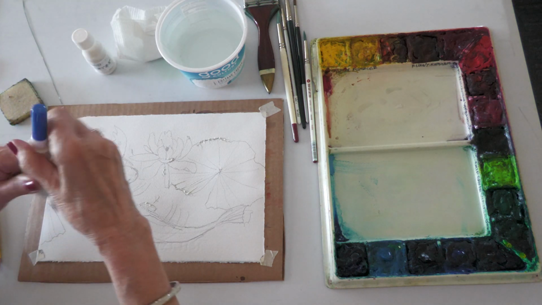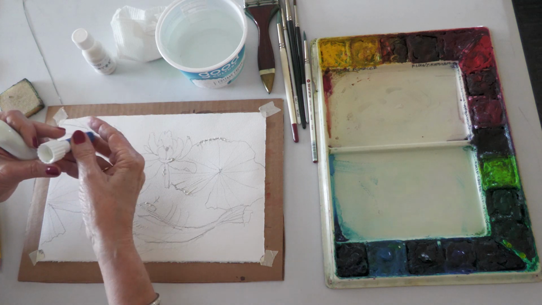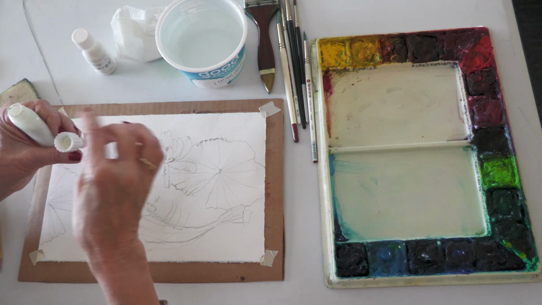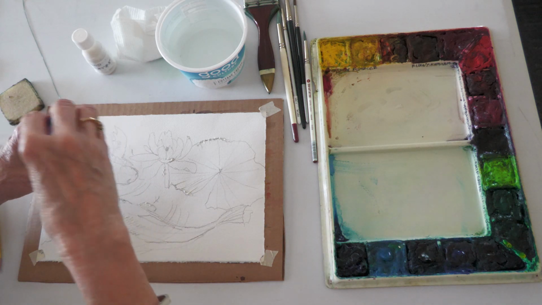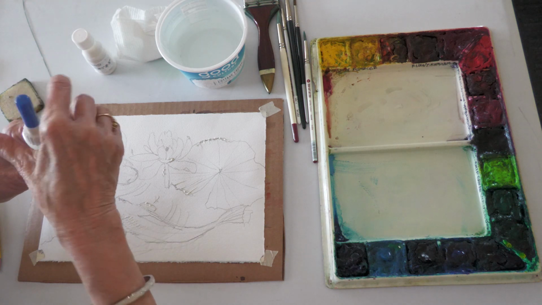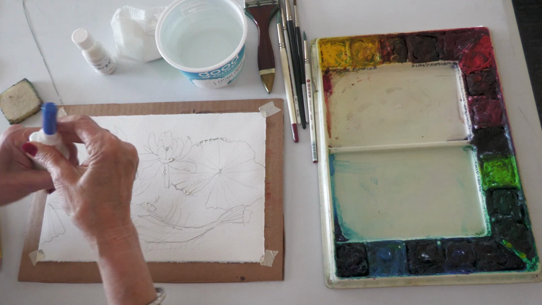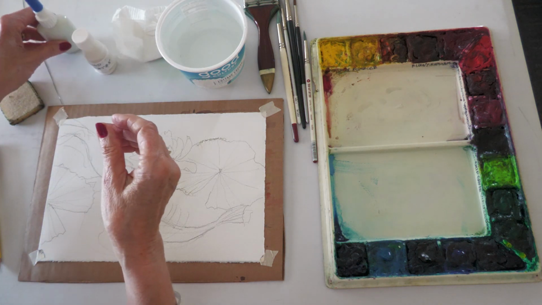Sometimes I just order refills, but if you take the cap off, you can jab it in here, and I've got a little bubble there. Sometimes that just hardens on you. You see how rubbery it looks right here. Just do not leave the lid off any longer than you have to, and keep it out of the sun and in a safe place.